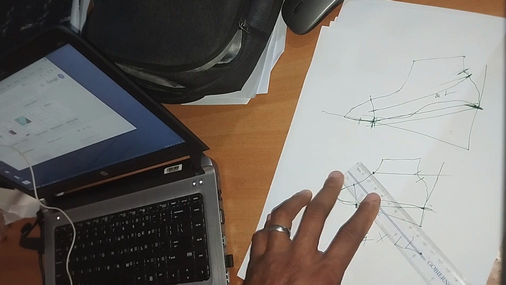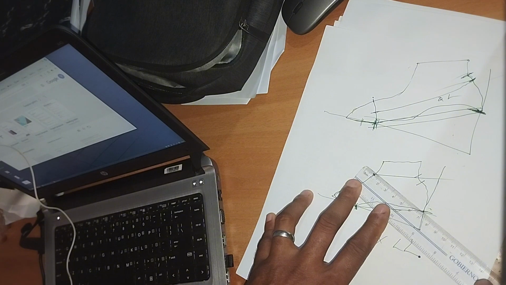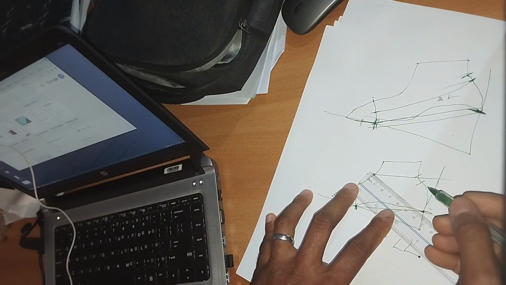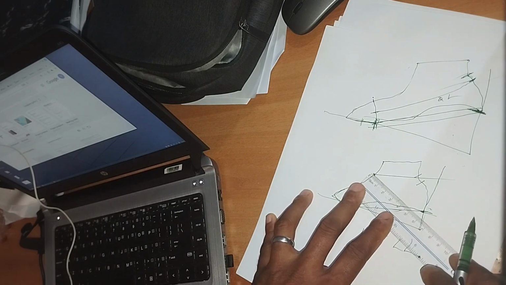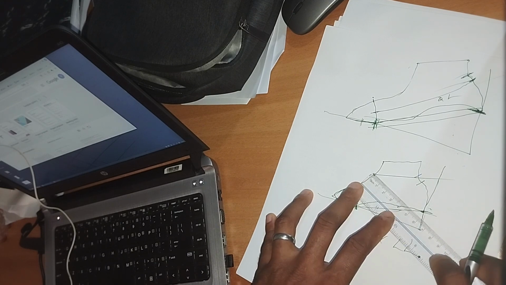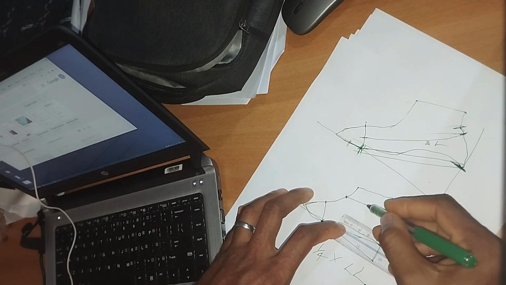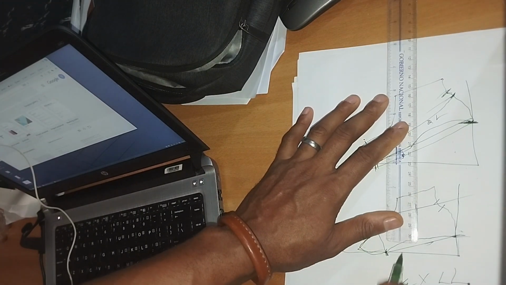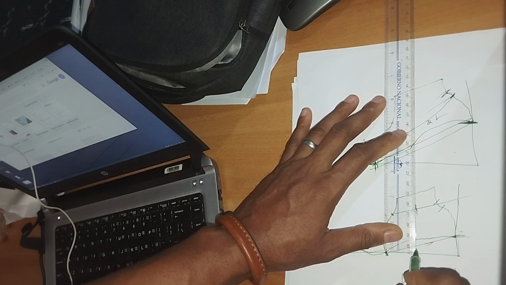Then you measure the distance from here to there. So from the instep to here, you measure that distance and divide that distance by 2. So let's say the distance you measured from here, or in fact let us measure it. You see that here it is 6 cm. So you divide it into 2, which will be 3 cm. So you mark 3 cm on this line and then draw a right angle from this baseline through that line that you got.